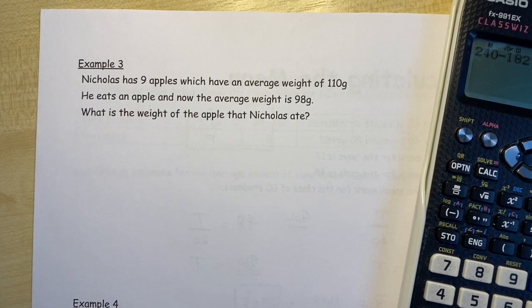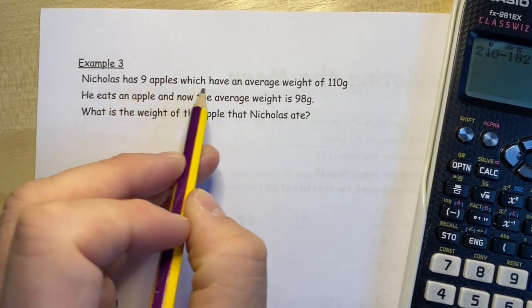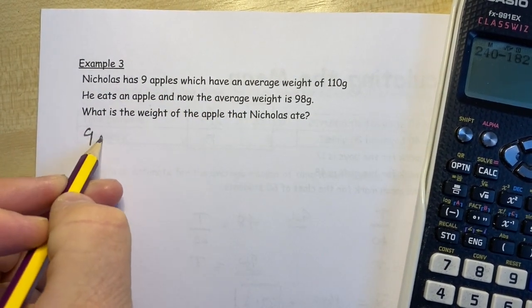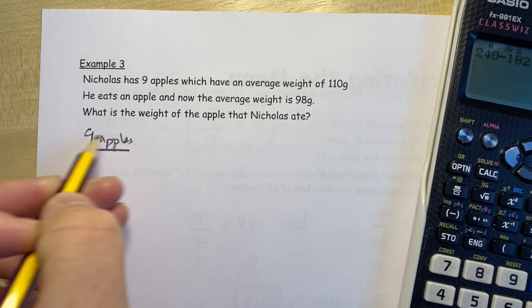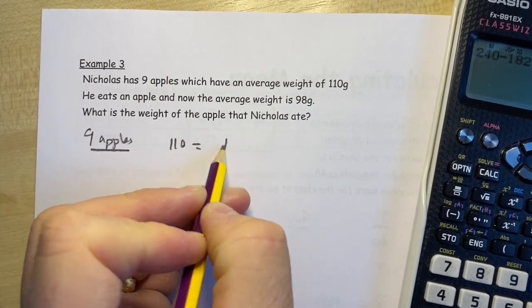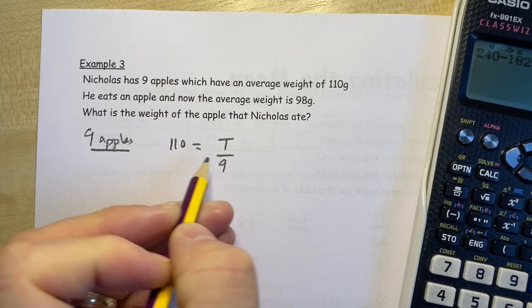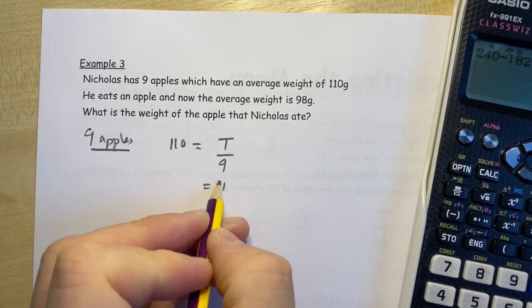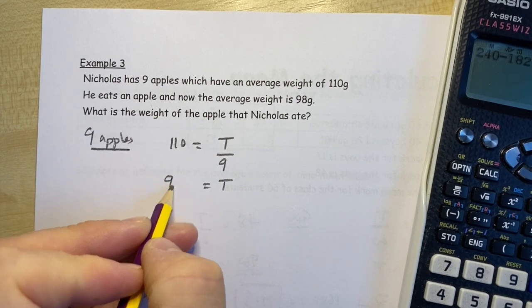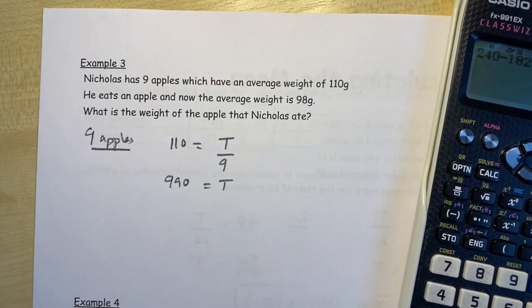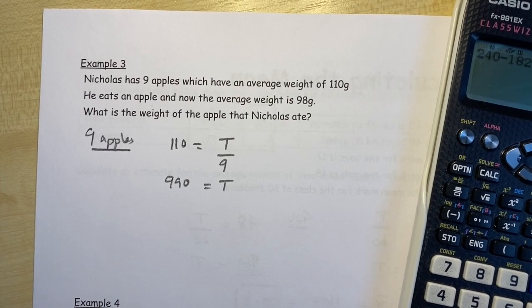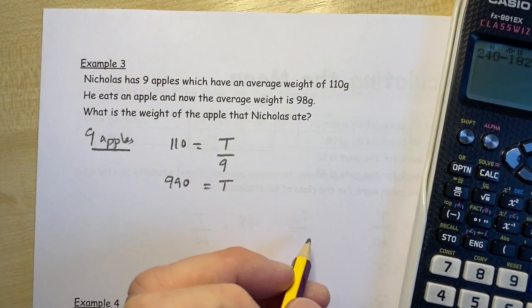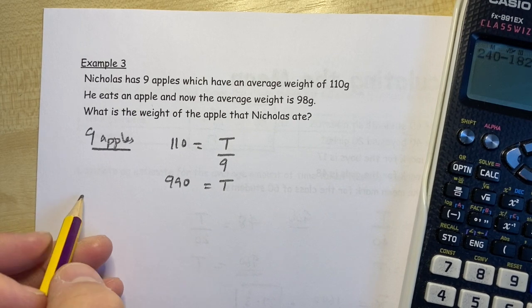One more like that. So Nicholas has 9 apples, and the average for the 9 apples is 110. So the total weight when divided by 9 gave an average of 110. So the total weight of all the apples would have to be 990 grams. He eats an apple, and the average now is 98.